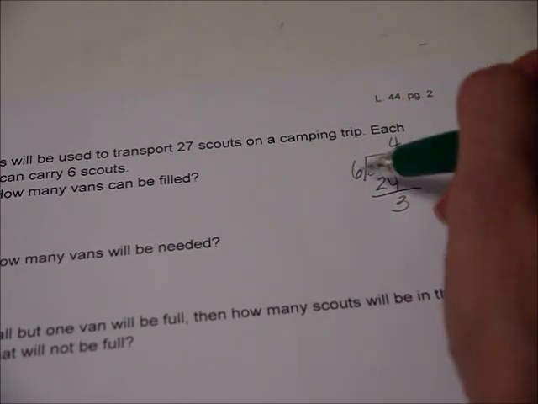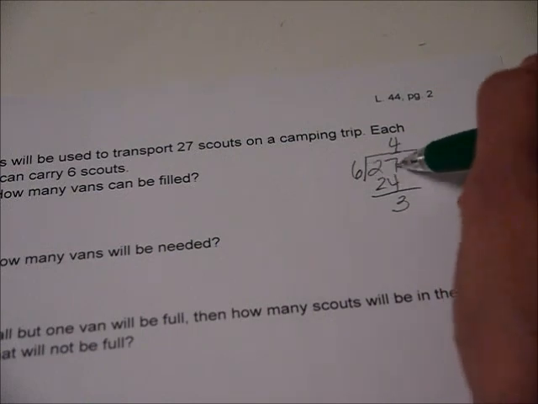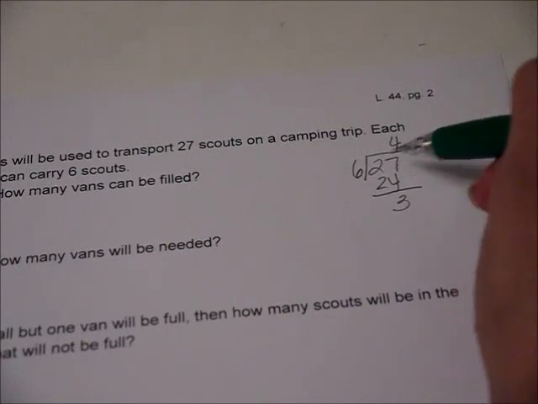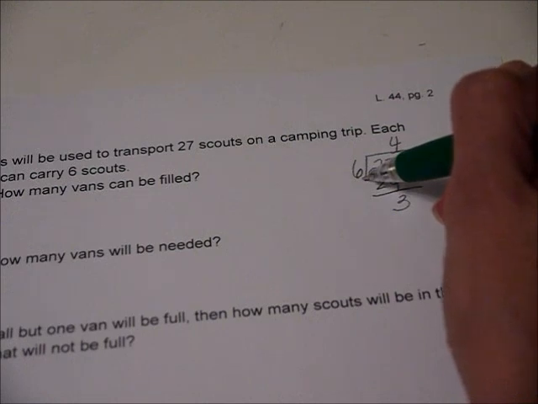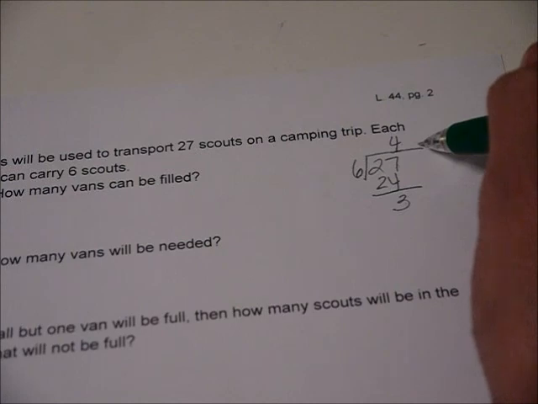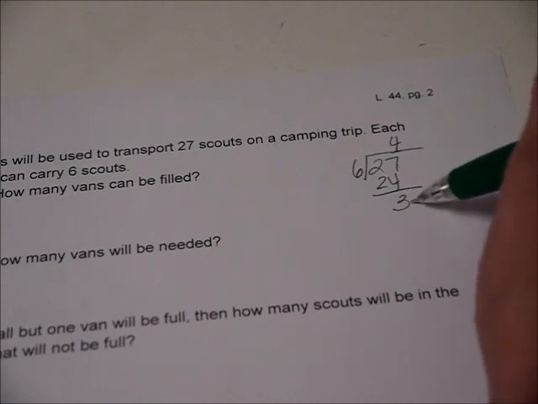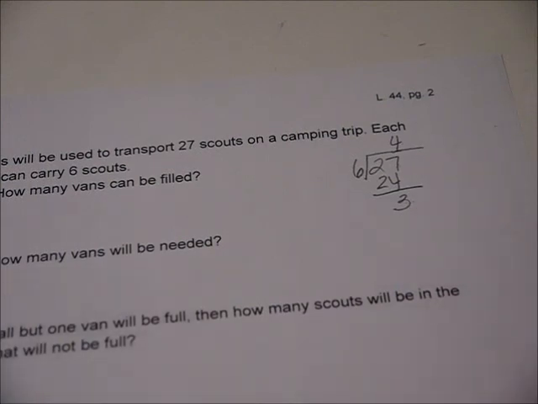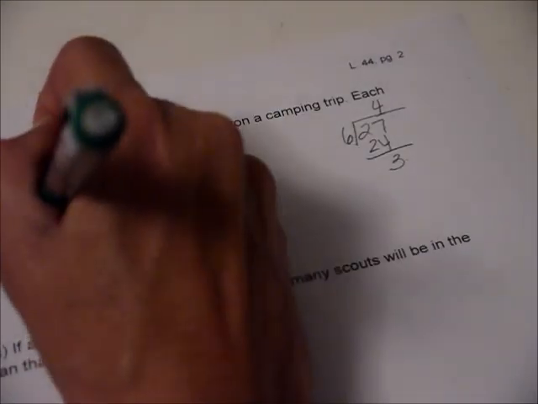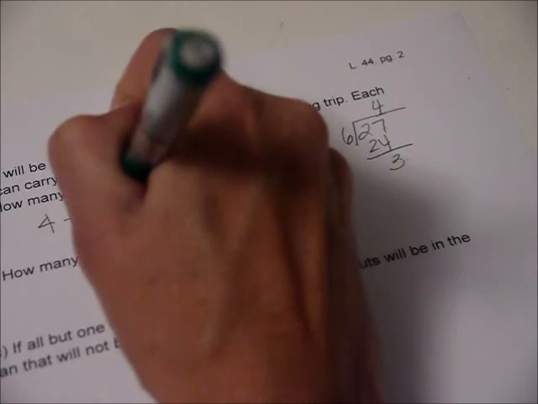If we put 6 scouts in vans, and there are 27 scouts all together, and we divide them up into groups of 6, we have 4 groups of 6 with 3 left over. So 4 groups of 6 got in vans, and then we got 3 stragglers who are probably feeling a little left out, okay? So we can fill 4 full vans.